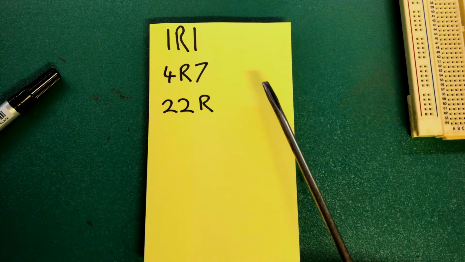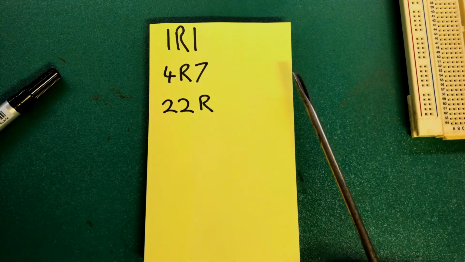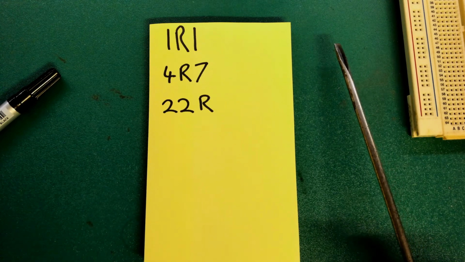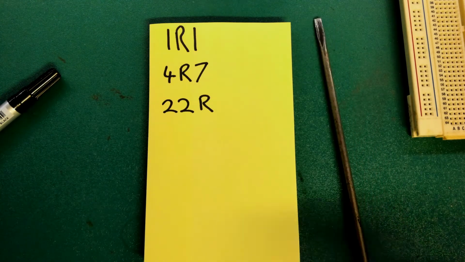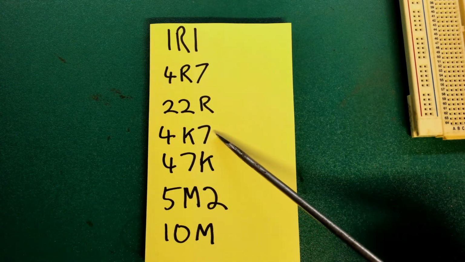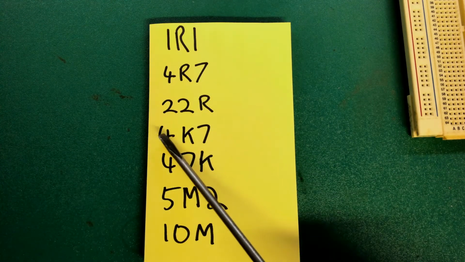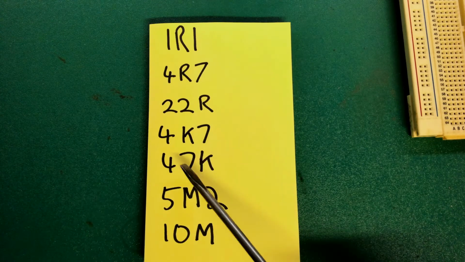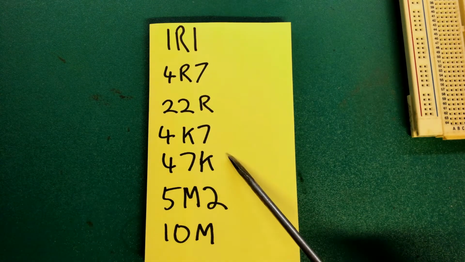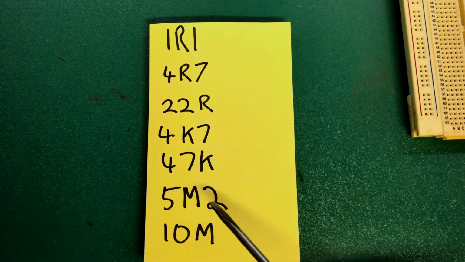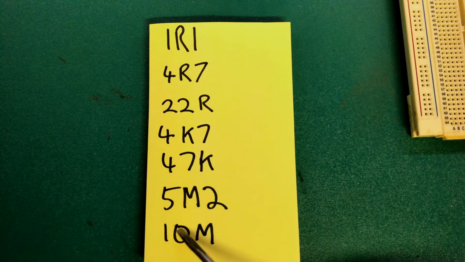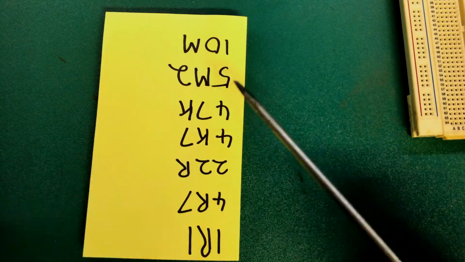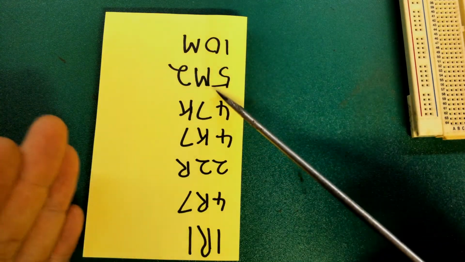And this is fine for low values of resistance, but what if you want to write down a much higher value of resistance? Say you wanted to go to 1000 ohms. It's pretty easy to extend the idea. This is saying it's a 4.7 kilo ohm resistor, or a 47 kilo ohm resistor, or a 5.2 mega ohm resistor, or a 10 mega ohm resistor. This is nice and clear. It also means that you can't accidentally put the writing upside down.